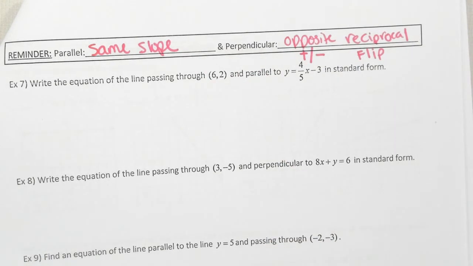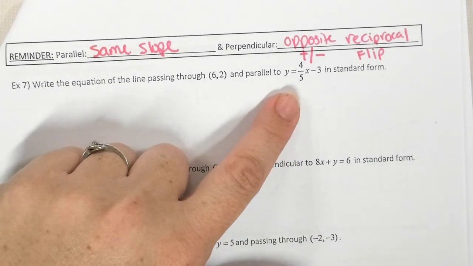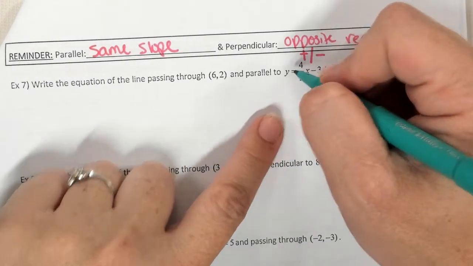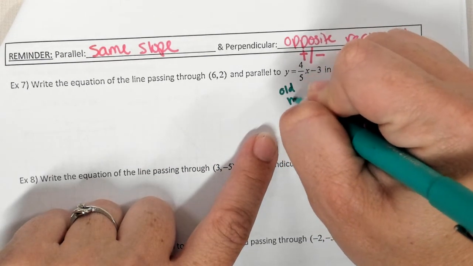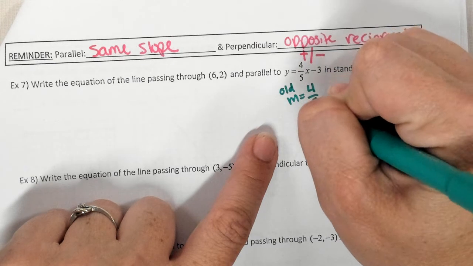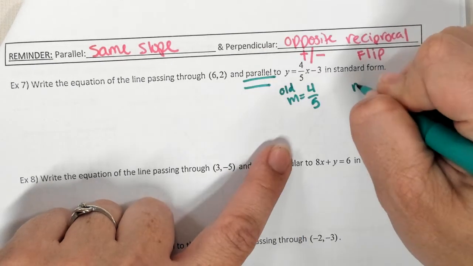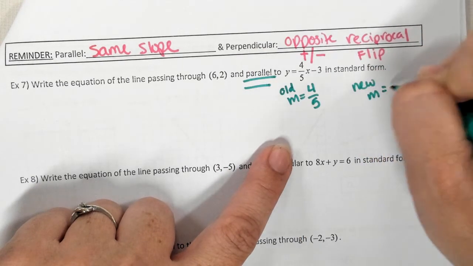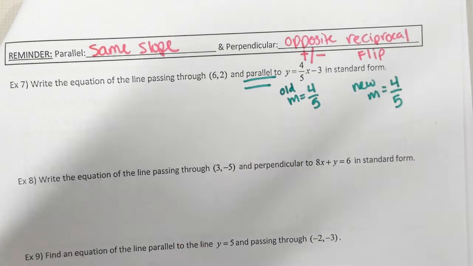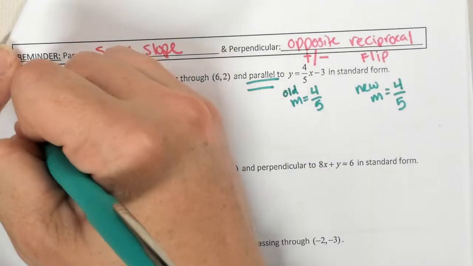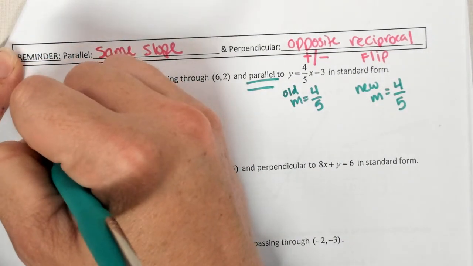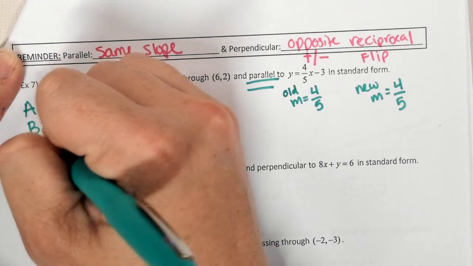So this first one says, write the equation of a line passing through (6, 2) and parallel to this equation in standard form. Well, what's the slope of my old equation? And if this is parallel, what's my new slope going to be? 4 over 5. Parallel means exactly the same, right? So knowing that, I'm going to find A, B, C, because it wants standard form.